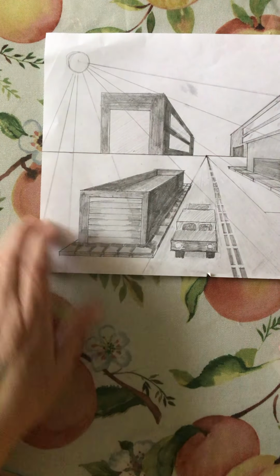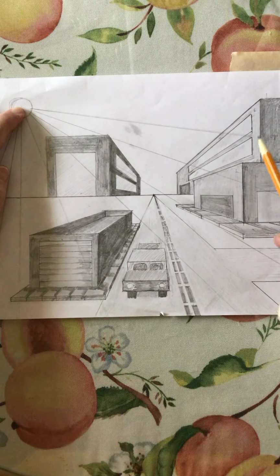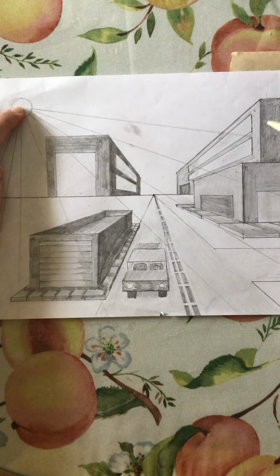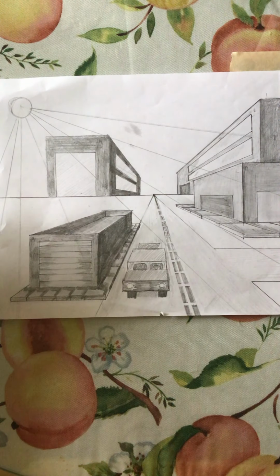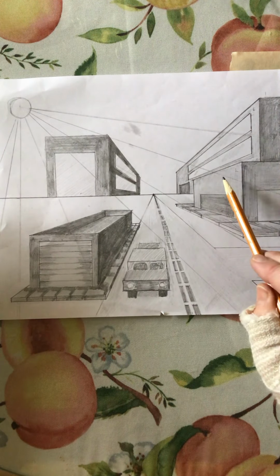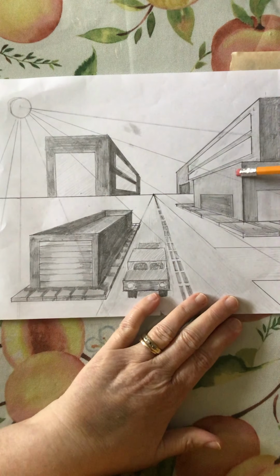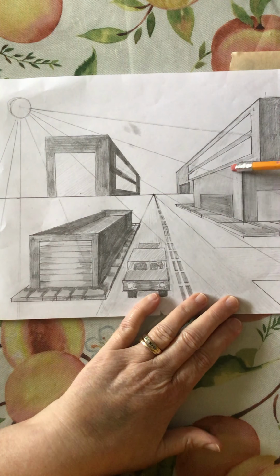Okay, so your grade will be on where your light source is, where it's hitting the sides of your buildings. Your three main values will be dark, medium, and light. And actually this looks like it should be a little lighter.